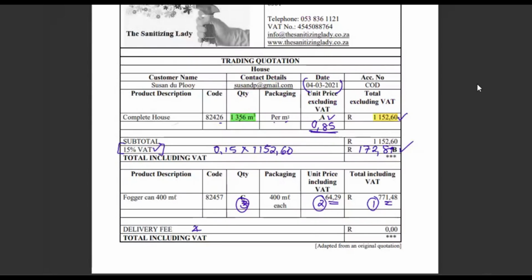So we need to add these two. Then we have option number 2, where she buys the cans herself, which is this much, 1152.80.